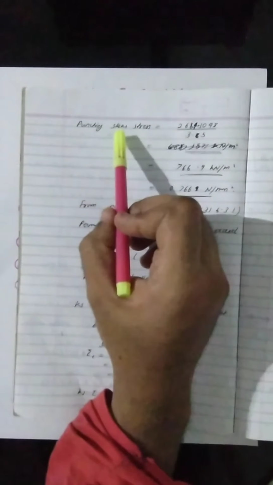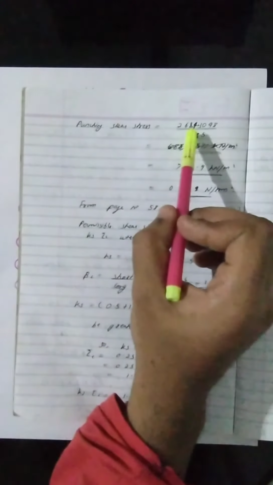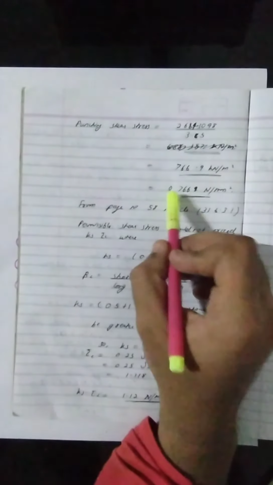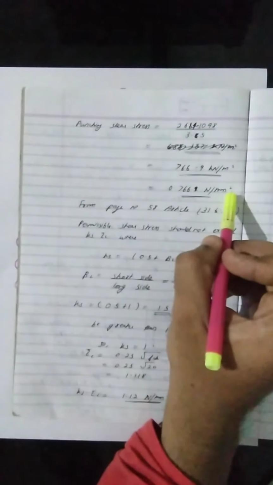So we will get the area resisting punching shear as 3.5 meter square. So punching shear stress is equal to punching shear force divided by area resisting punching shear. Okay, we will get it as 0.766 Newton per mm square.